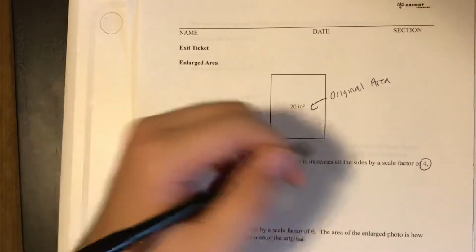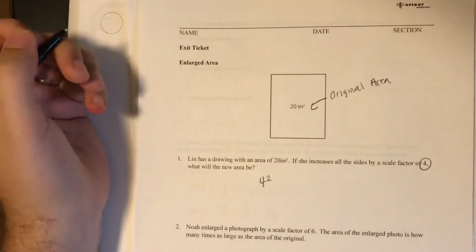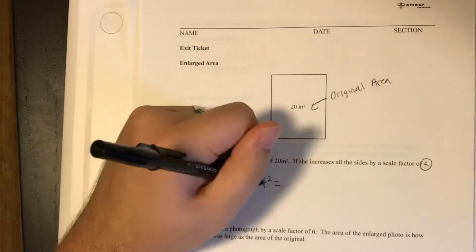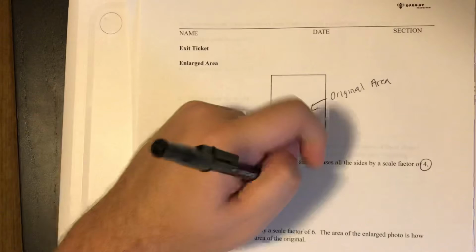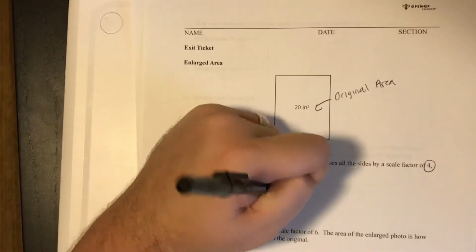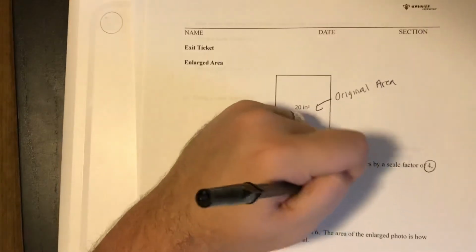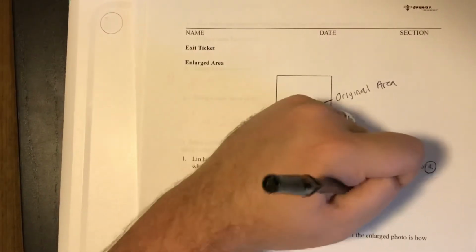that area? So the first thing I'm going to do is I'm going to do 4 squared because I know I need to square the scale factor to find out how much larger the area will be. So 4 times 4, that's what this represents, which equals 16. I'm going to take this number and I'm going to multiply by the original area. So 16 times 20.